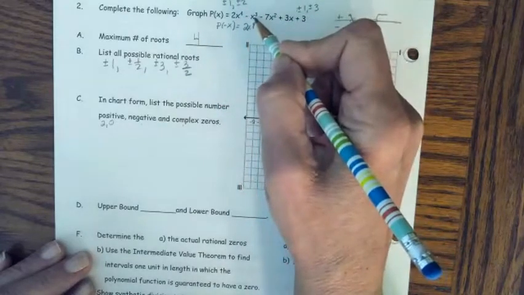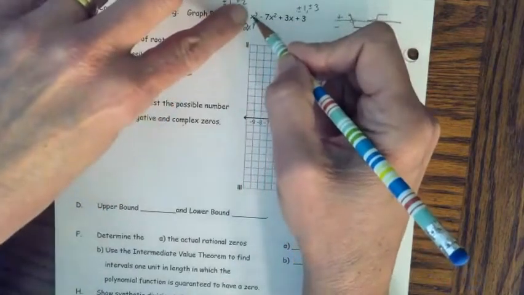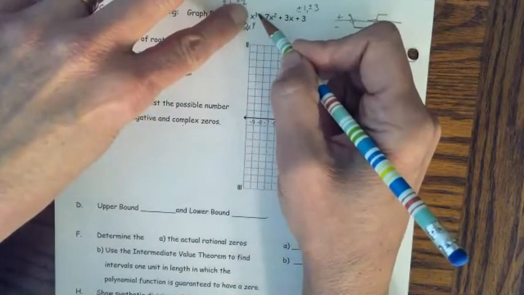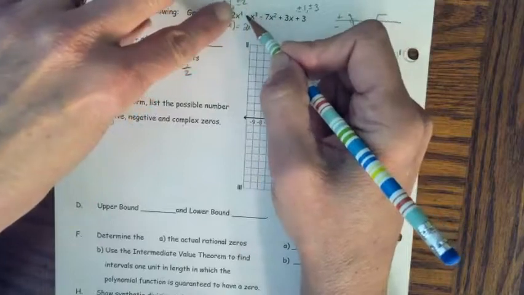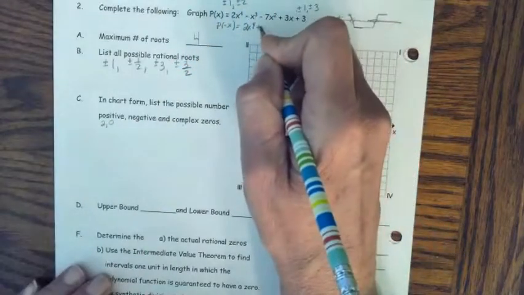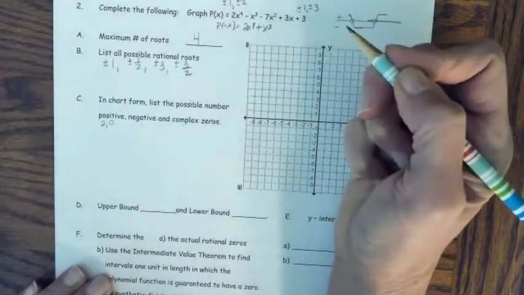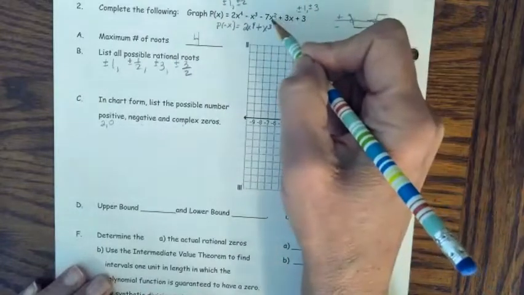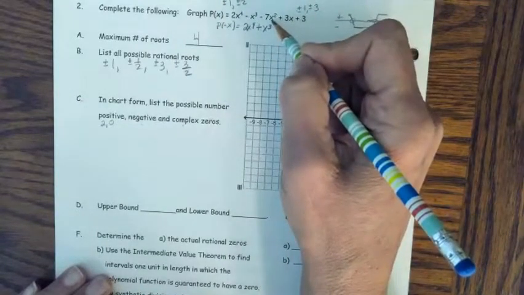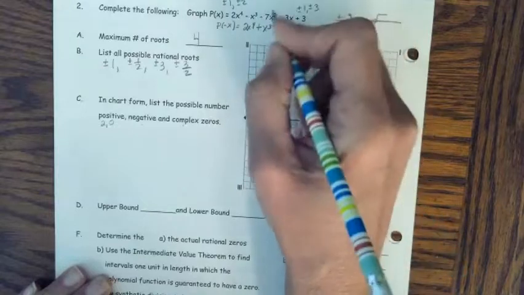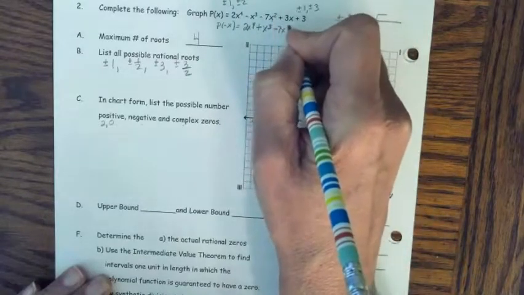Then I have, don't look at this negative right now, if I replace x with negative x and cube it, that'll be a negative x cubed. Times this negative would become positive x to the 3rd. If I replace this x with negative x and square it, that becomes positive, but times a negative would be negative 7x squared.